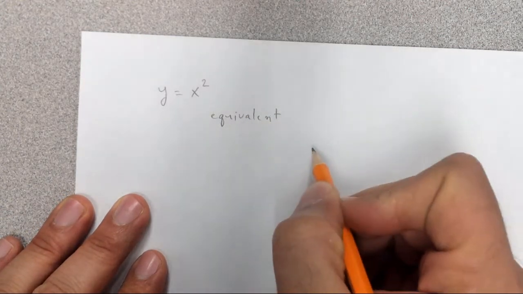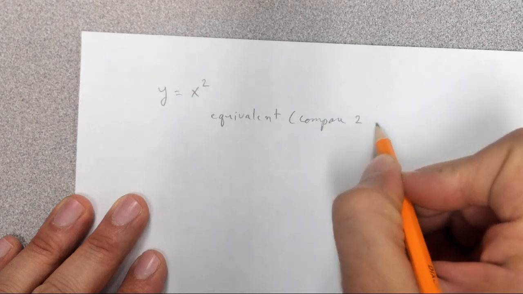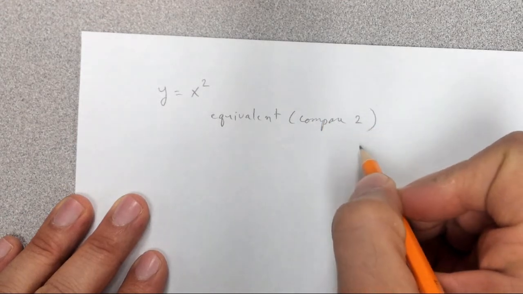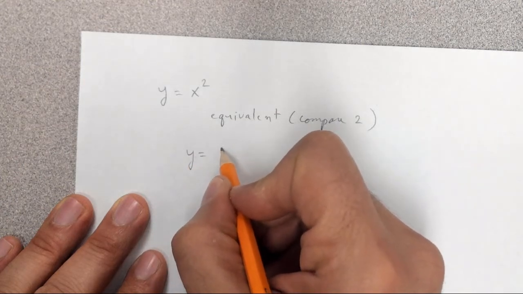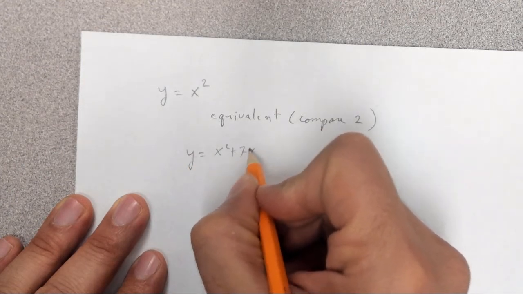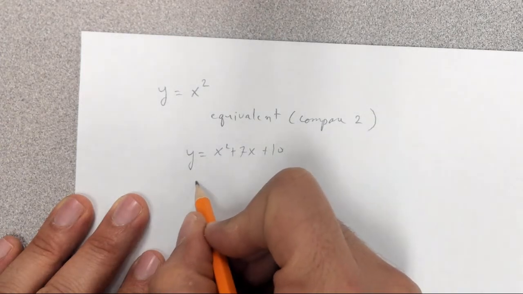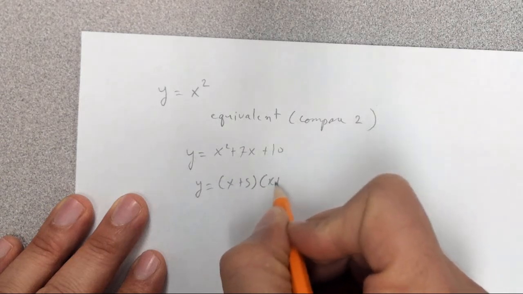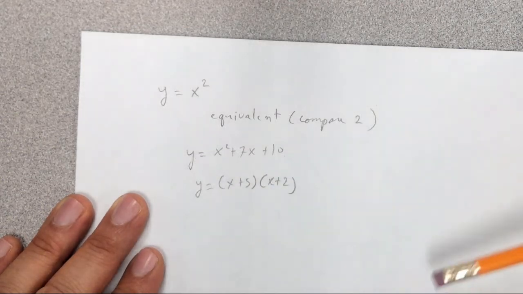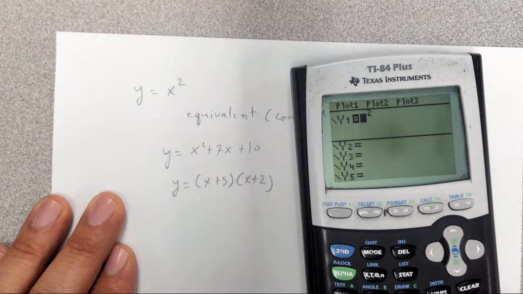Equivalent means that they're equal to something, so you're going to have to compare two quadratic functions. So if I say y equals x squared plus 7x plus 10, and I'm going to ask you if that's equivalent with y equals (x plus 5)(x plus 2). Whenever it asks you to compare two things, remember that they both say y equals. So you can press y equals and pop them both in there.